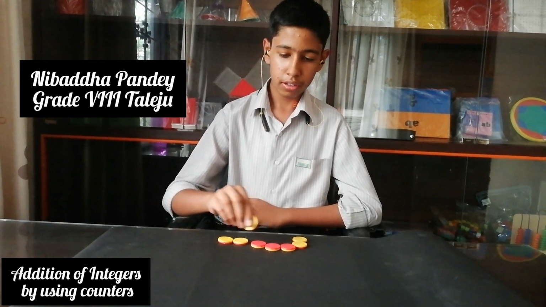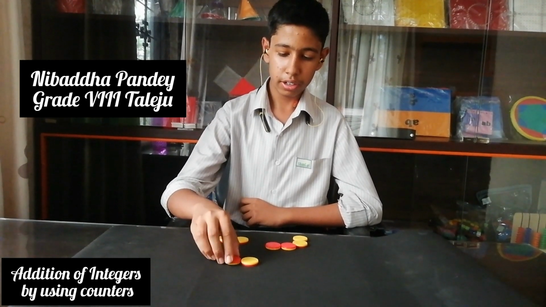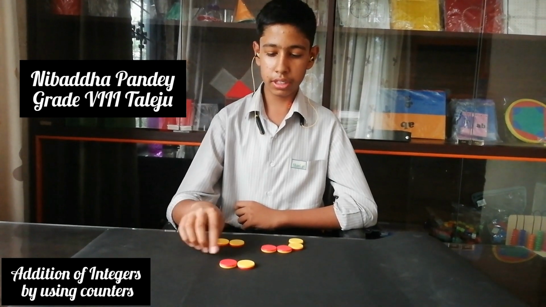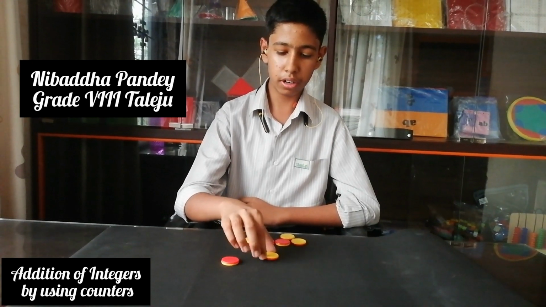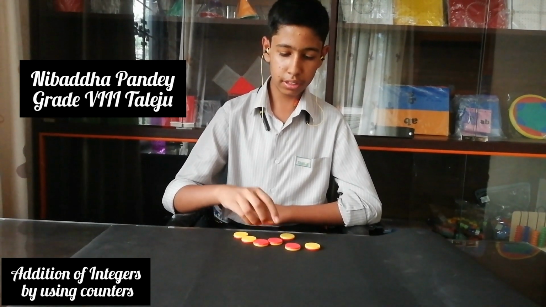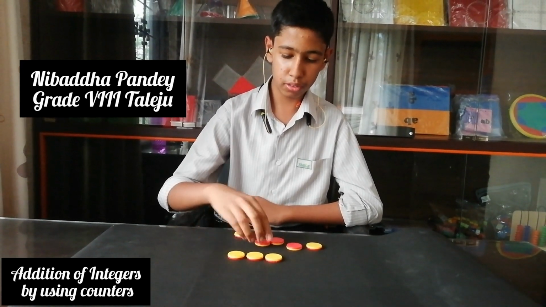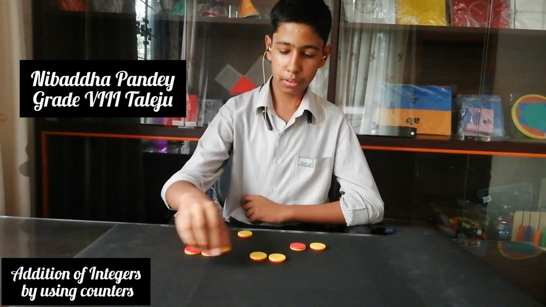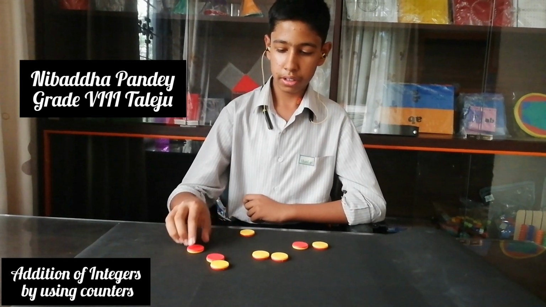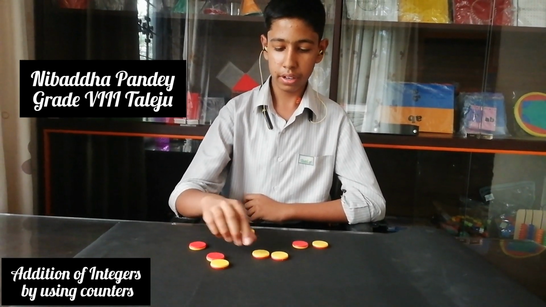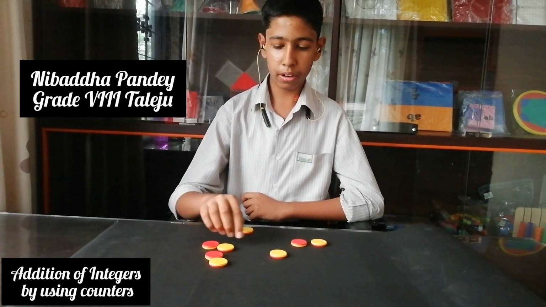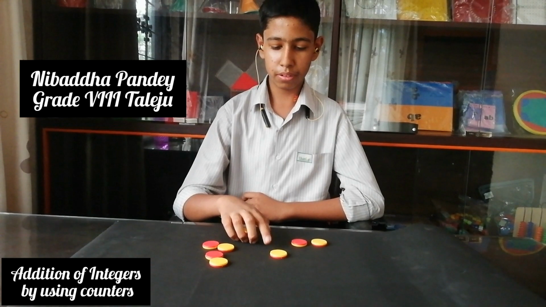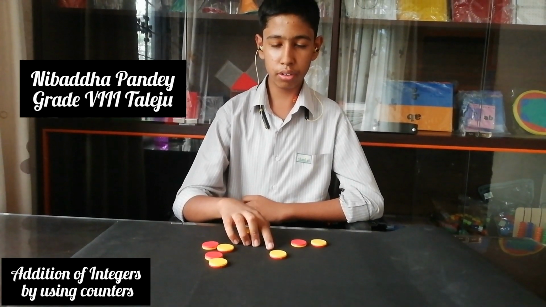Similarly, if I take a yellow counter and a red counter, its value is 0. This is what we call a zero pair. A zero pair is a pair of integers whose value is 0. So let's take +3 and -2 for example. This yellow counter and this red counter form a zero pair, and this yellow counter and this red counter form a zero pair. We have one yellow counter left, and yellow represents positive.